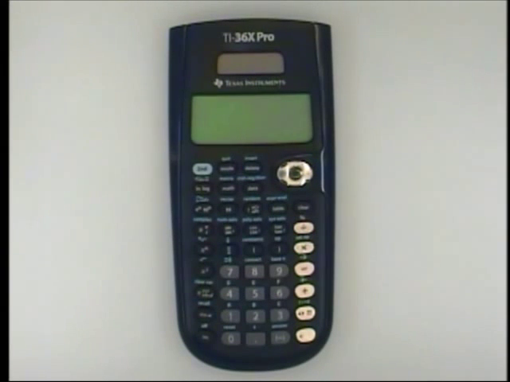This is the Alverno Texas Instruments TI-36X Pro calculator tutorial. We're going to be focusing on square roots. If you are interested in learning a bit more about general roots, third roots, fourth roots, etc., you'll want to see the video on general roots, which takes it a bit further than I will here.